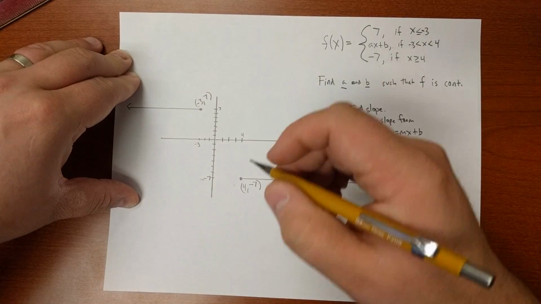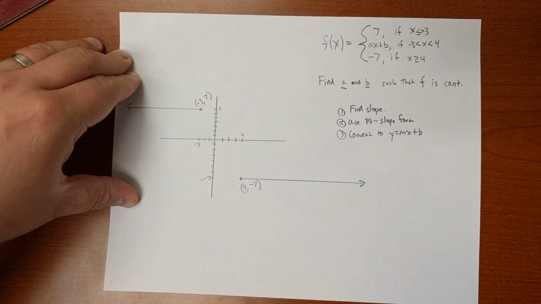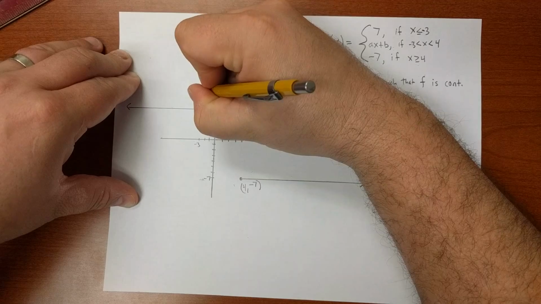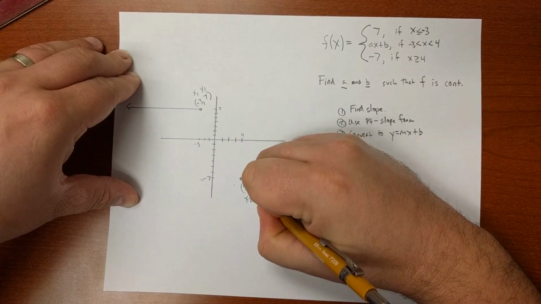Okay? Now, let's label those points. It doesn't really matter which one. You always label your points, because if not, you'll get confused when you're doing your slope formula. So let's say x1 and y1, x2 and y2.